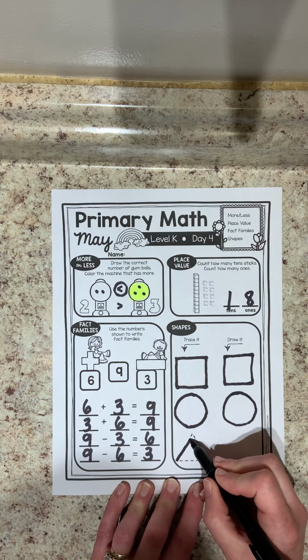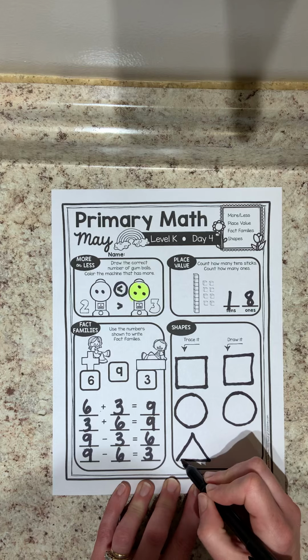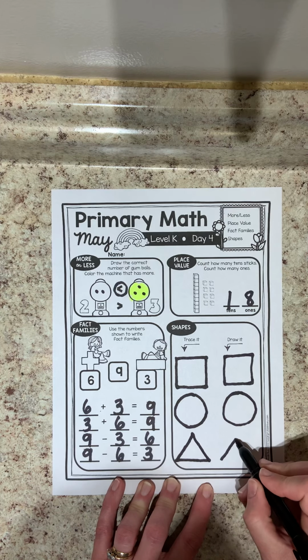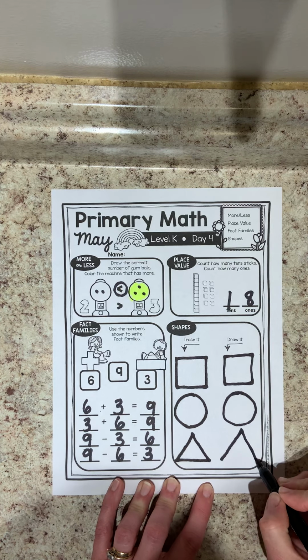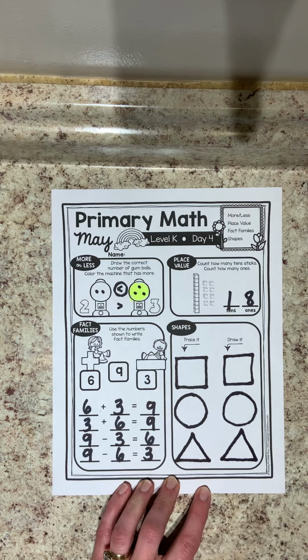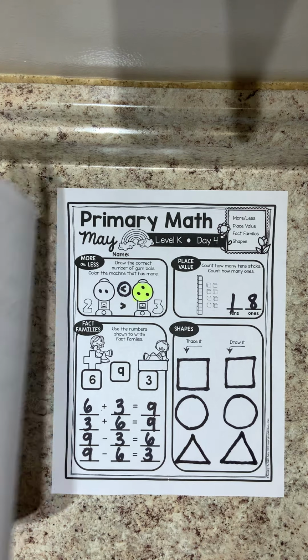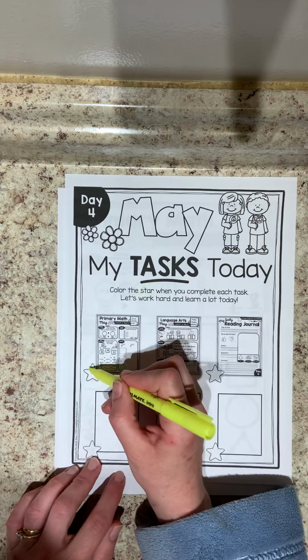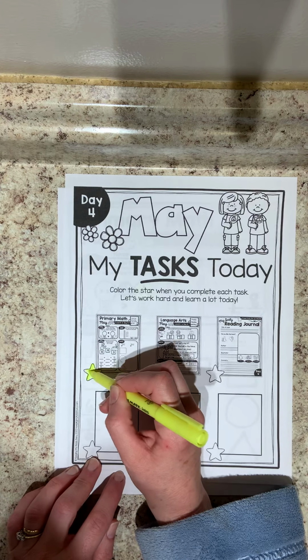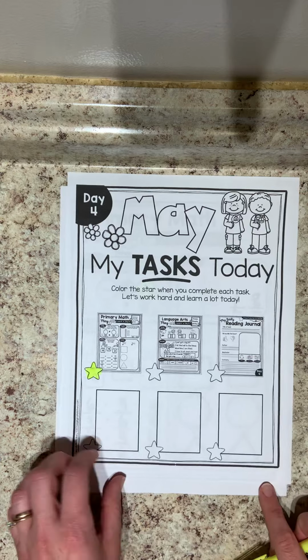Triangles have 3 sides. 1, 2, 3. And now I'm going to try the same size next to it. 1, 2, 3. And our math is done. Now remember, if you would like to go back to your cover page and color in your star because you finished your math, you may do that.